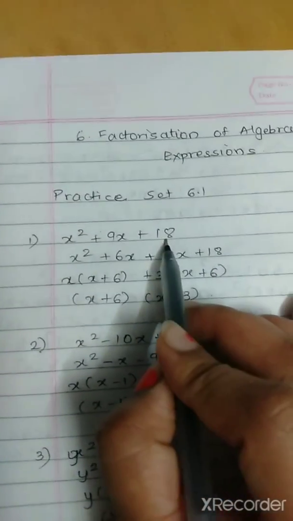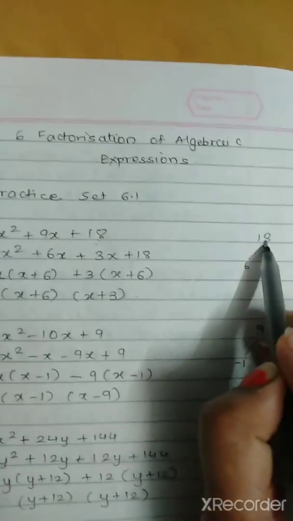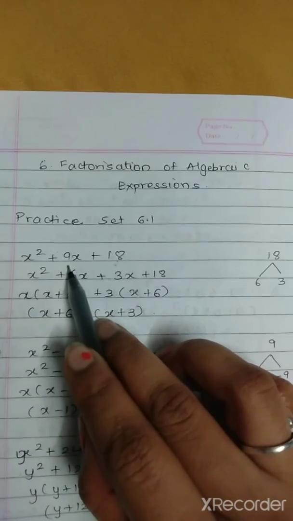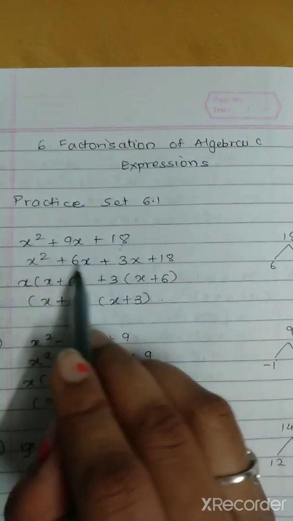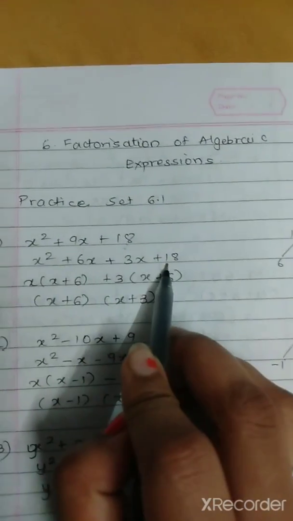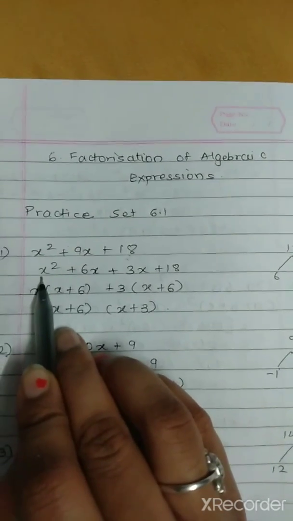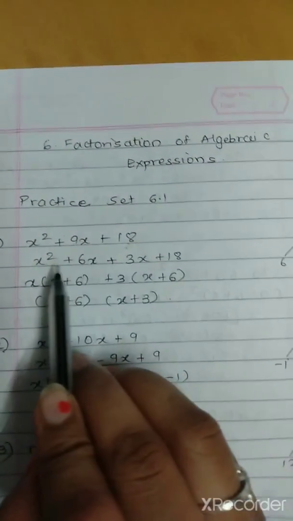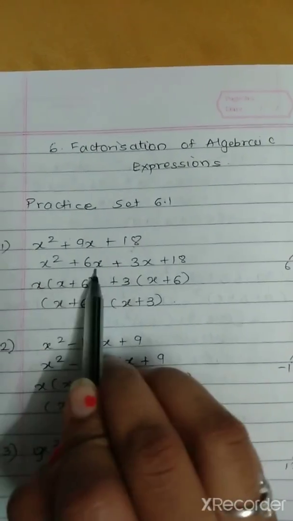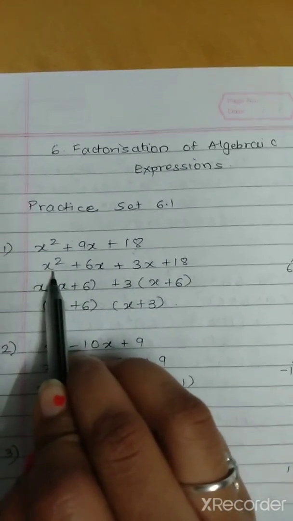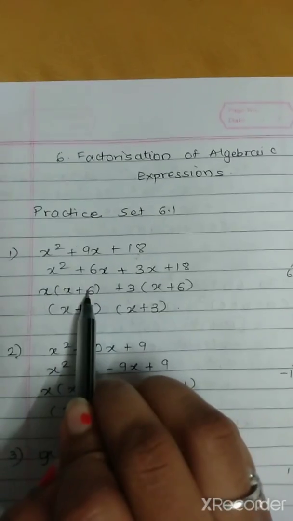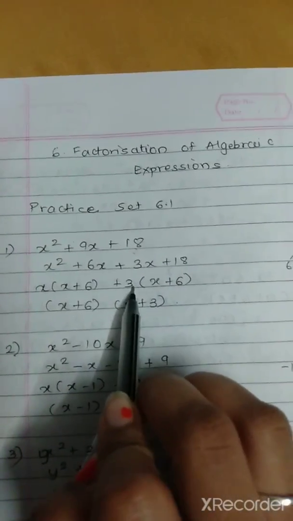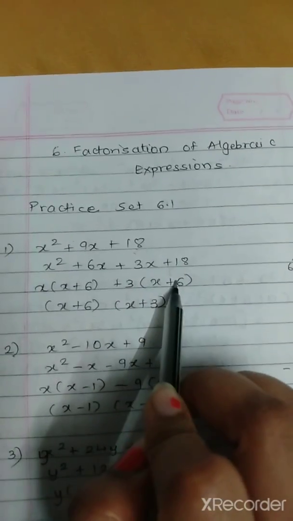So in this case 18 is our multiple and the factors are 6 3s are 18 and 6 plus 3 is 9. So we will write x square plus 6x plus 3x plus 18, considering the first two terms and last two terms as two different expressions. The common term between the first two is x. We are left with x plus 6. Here the common term between 3x and 18 is 3. We are left with x and 3 6s are 18. So 6.